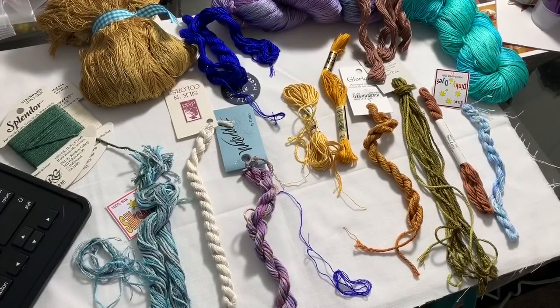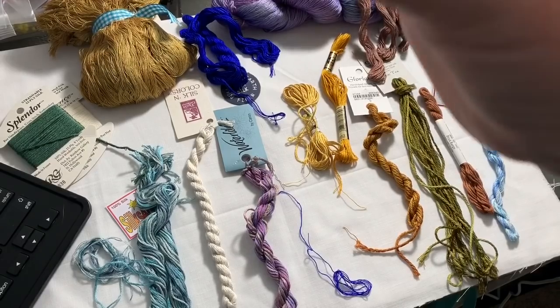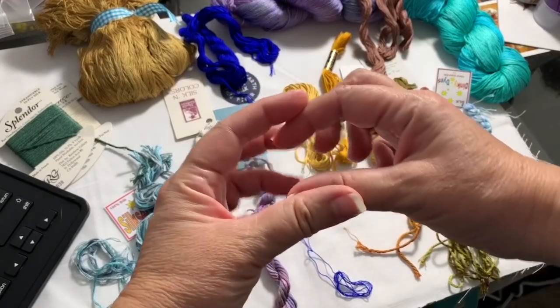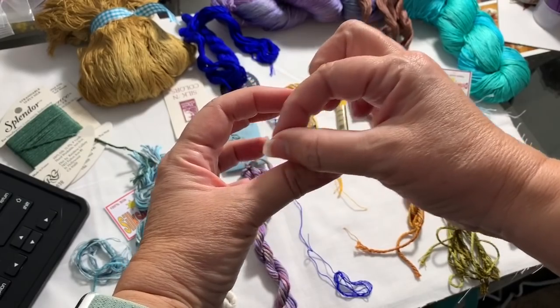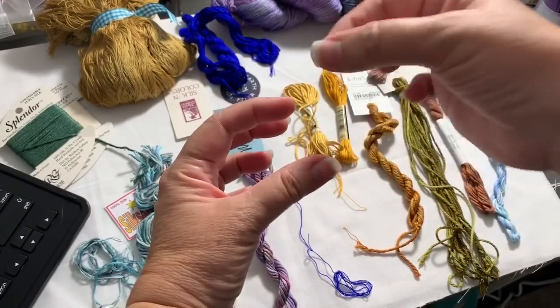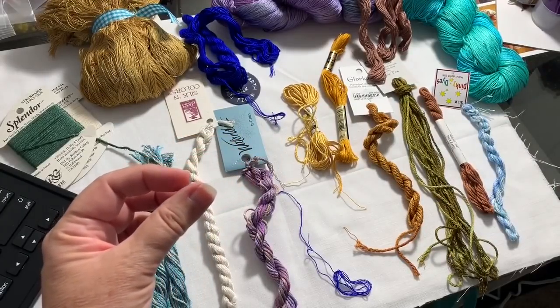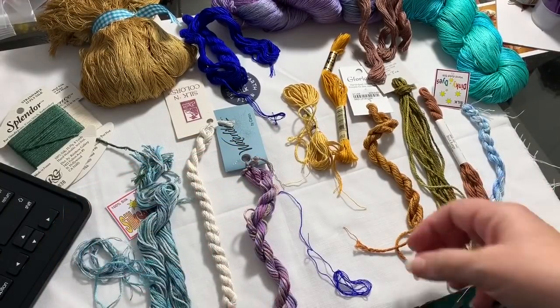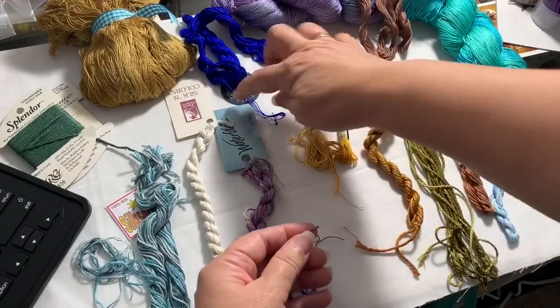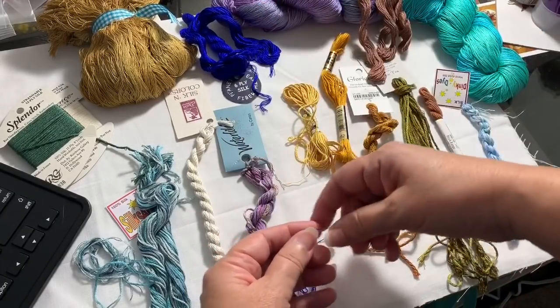Filament is taken from the cocoon. So you have the cocoon, and it is just drawn. It's just basically unwound from the cocoon as one long piece. And it has an incredible strength to it. This is the planet Earth silk.